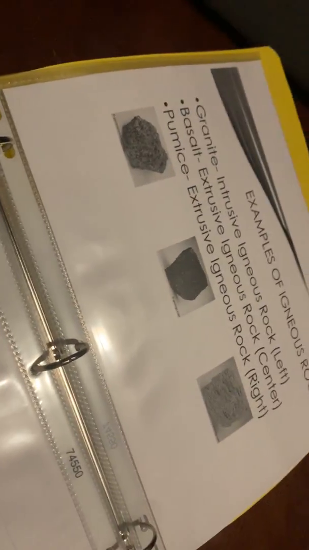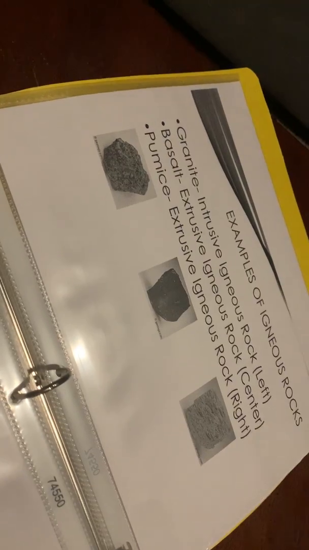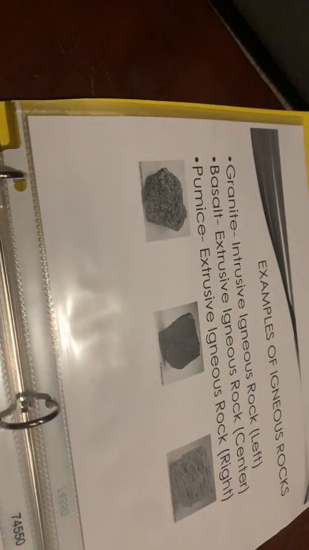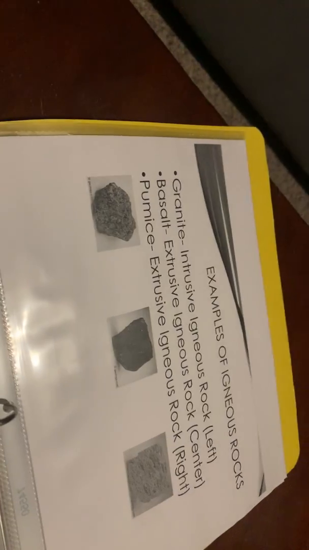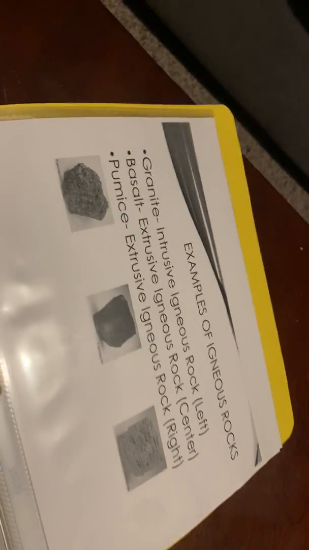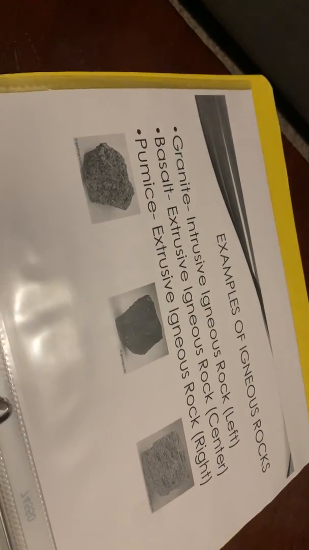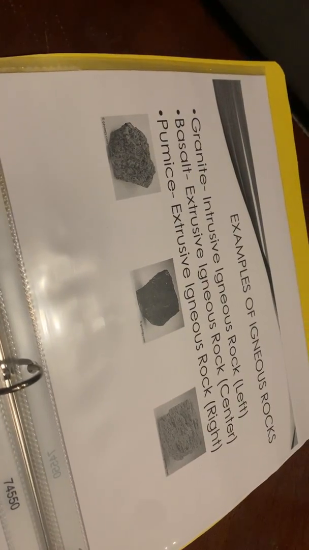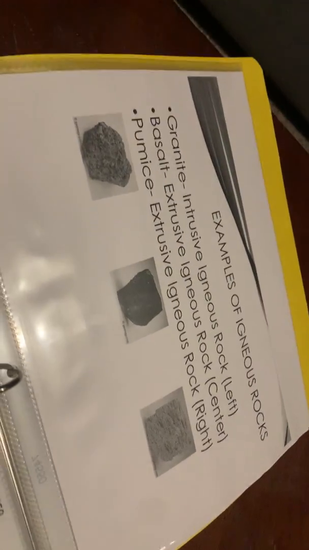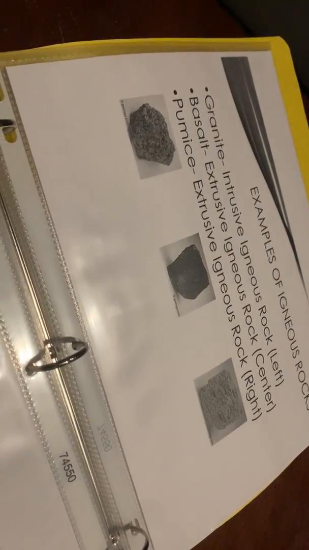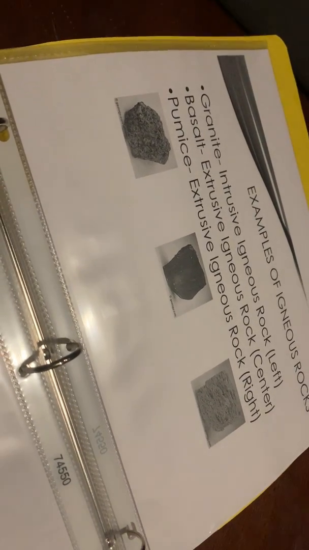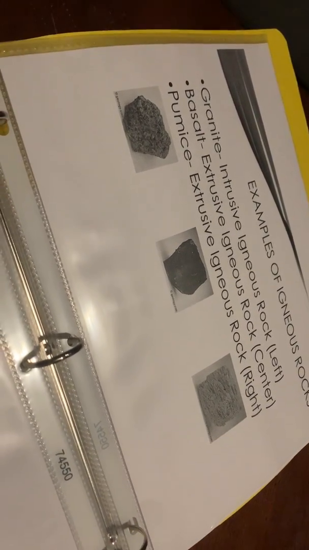Examples of igneous rocks. Granite. As we were just talking about the specimen that was located in Vermont, I'll go back to it. It's an intrusive igneous rock. Intrusive, as was just explained, means within the Earth, rather than extrusive, meaning that it cooled and is on the outer layer of the Earth, which basalt is an example of, and pumice as well.